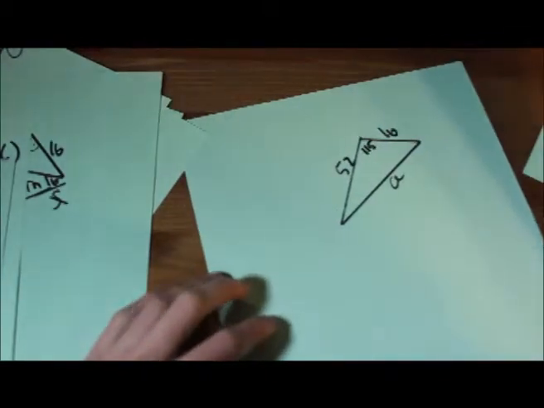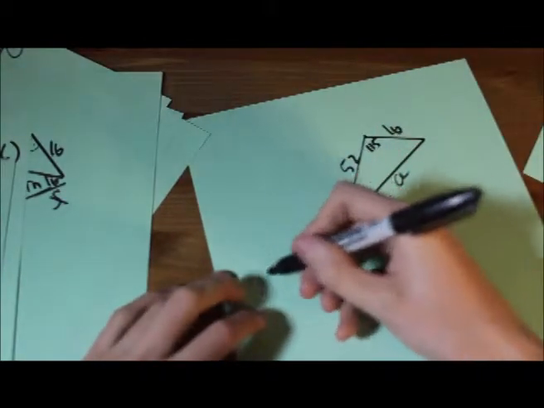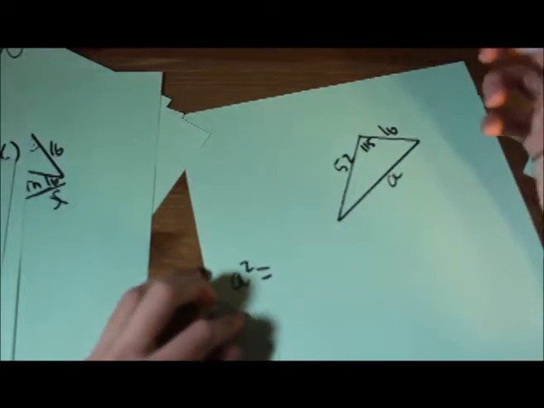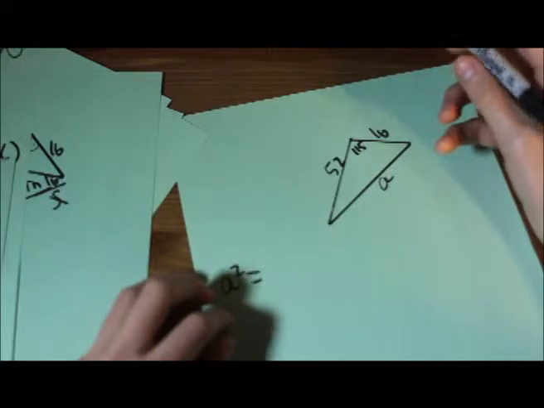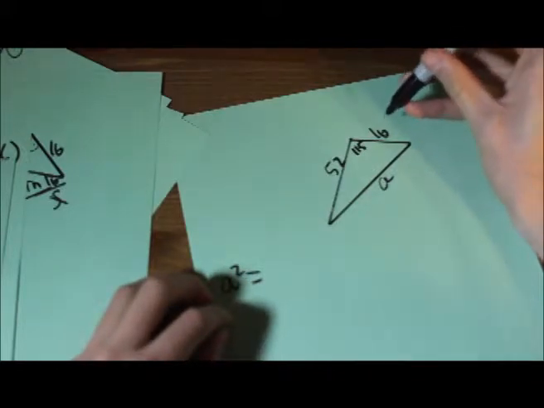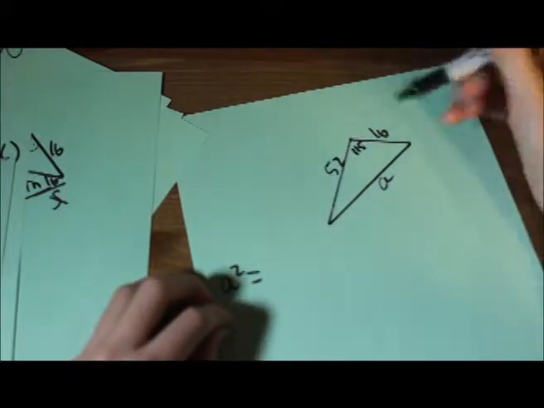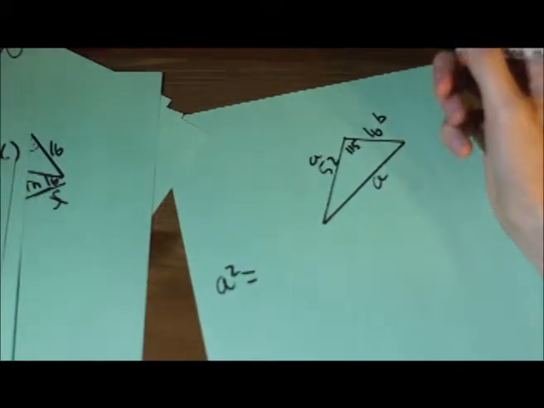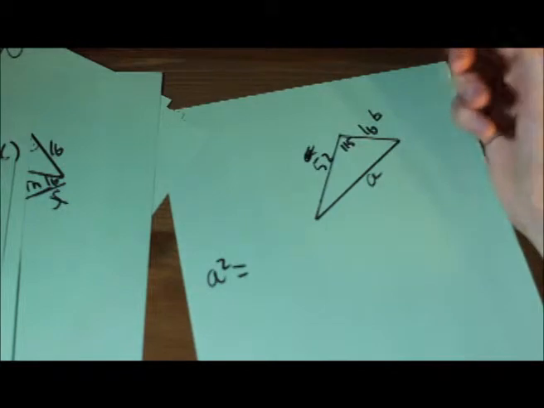So if you can remember the formula, we're going to do A squared equals B squared plus C squared. Oh, no, sorry, my mistake.